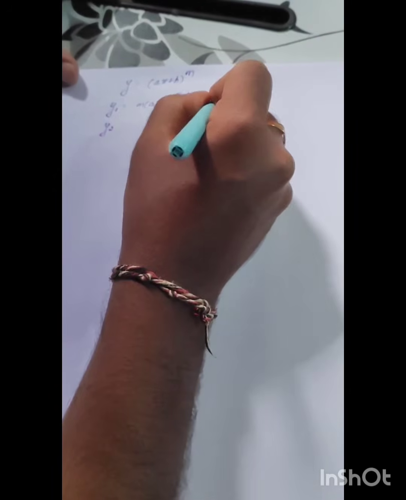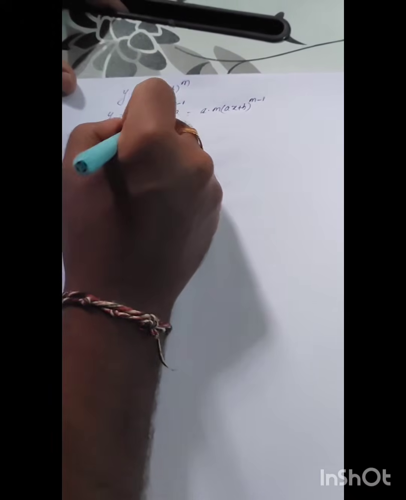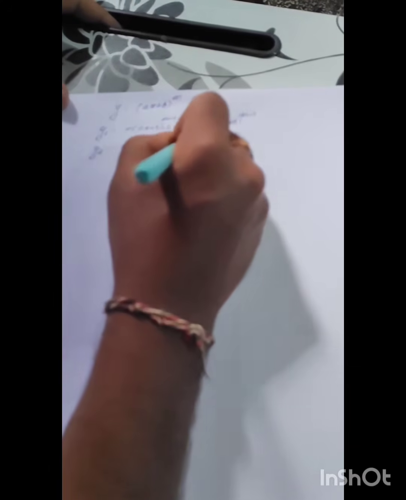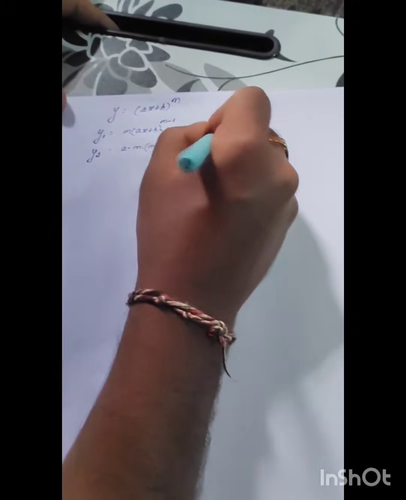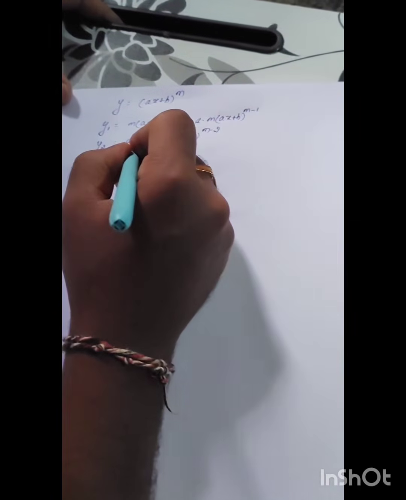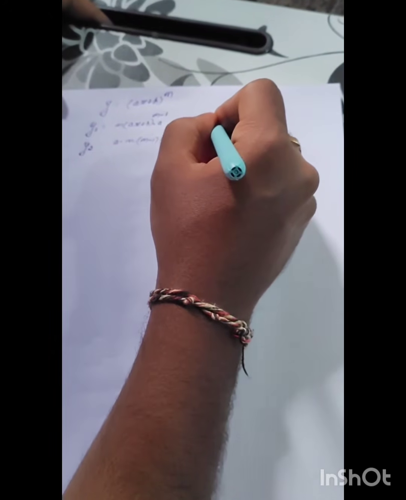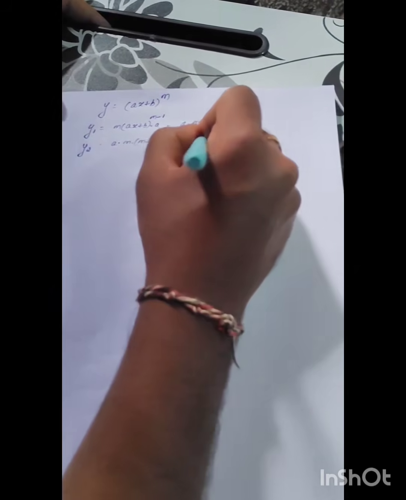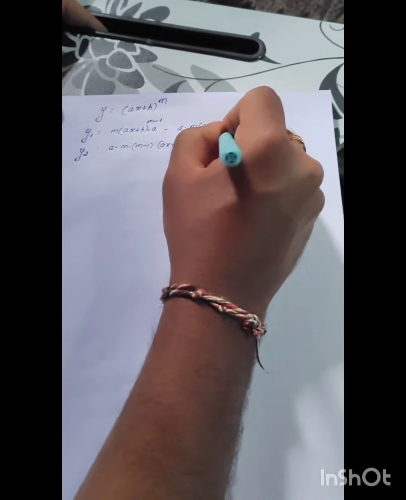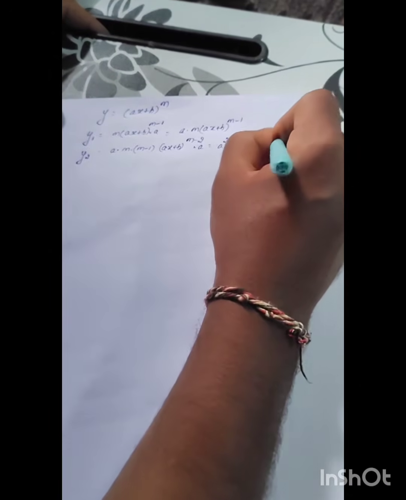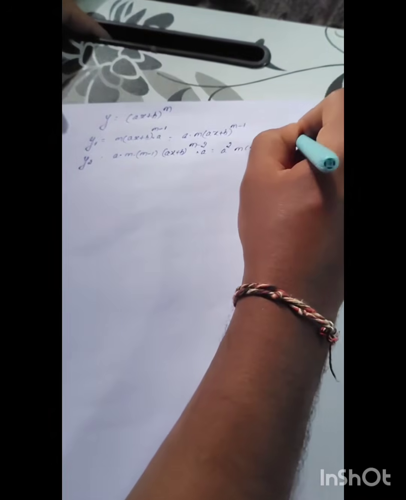Now taking y2, a is a constant and m is also constant, so that will become a into m into m minus 1 into ax plus b raised to m minus 2. So this will be the second order derivative. If we see here, we have to take the derivative of this ax also, so that would become into a, so a into a will become a square into m minus 1 into ax plus b raised to m minus 2.